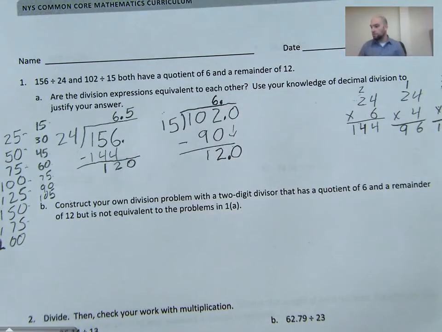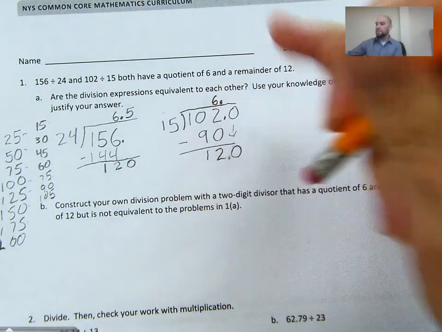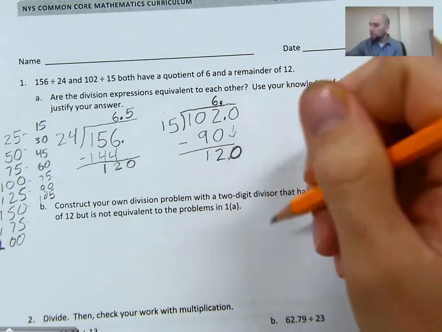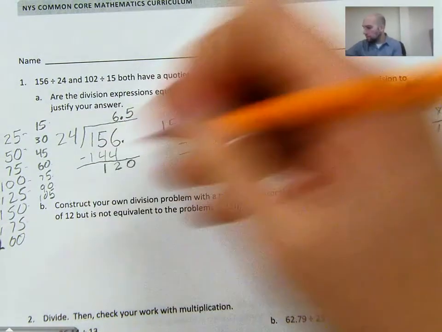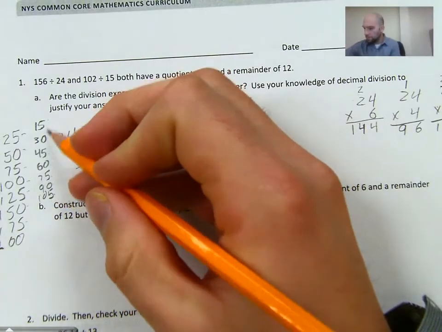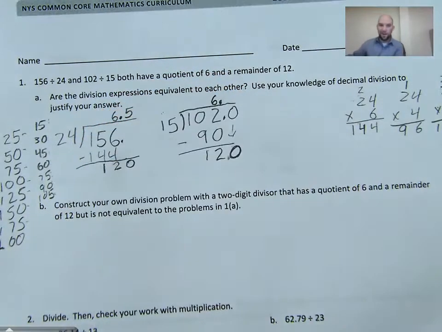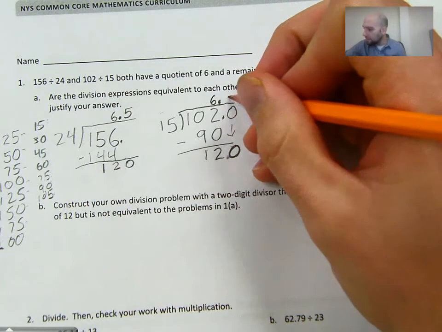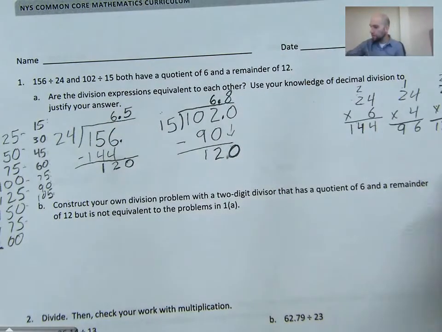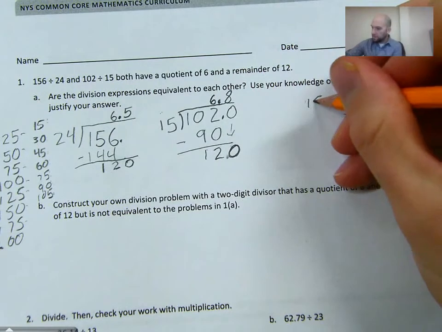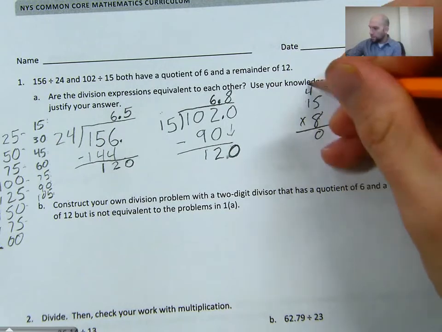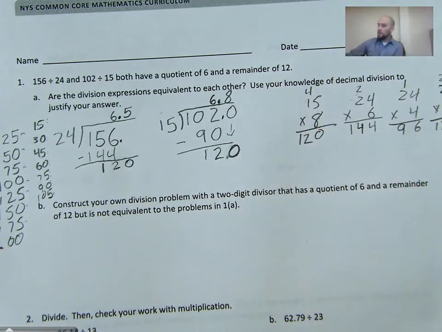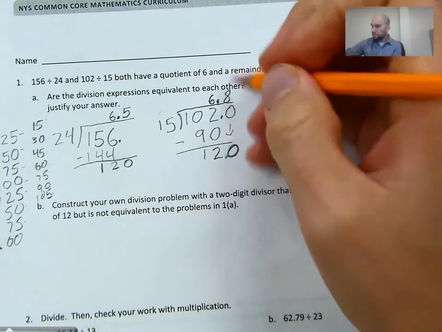And now we have, again, 120 tenths. So 120 tenths, 15 goes into 120. Well, we know that 15 times 7 is 105. 105 plus 15 is 120. So that'll go in 8 times. If we needed to, we could do 15 times 8, and 5 times 8 is 40. 8 times 1 is 8, plus 4 is 12, and we get 120. So that goes in 8 times.